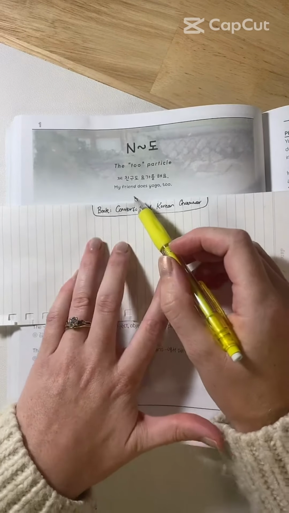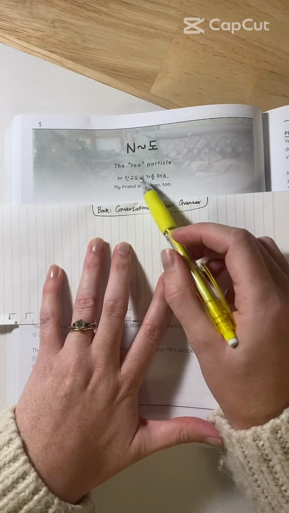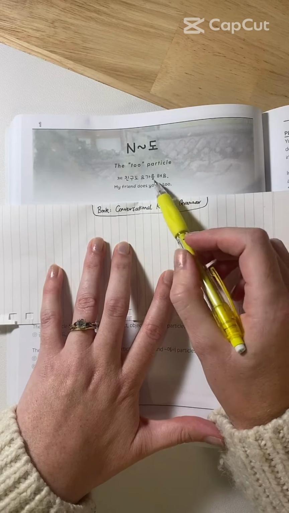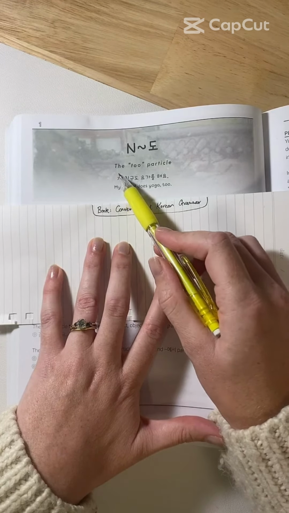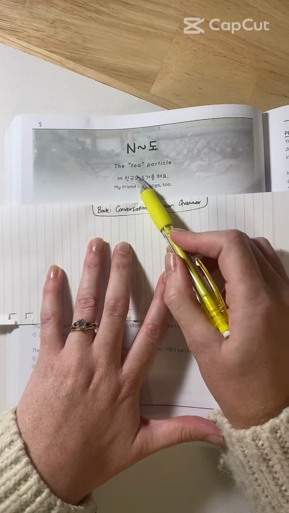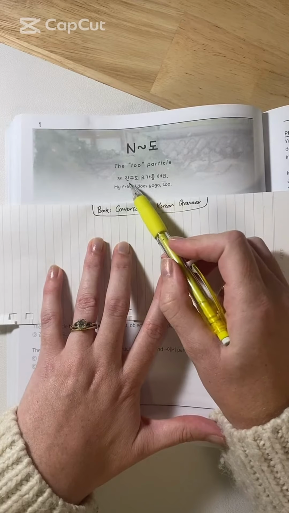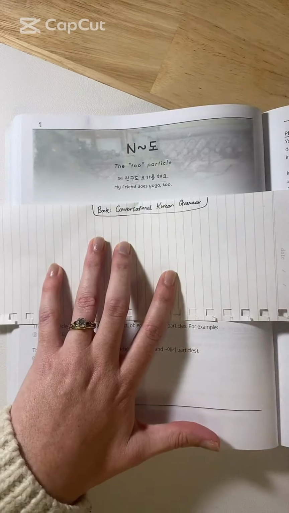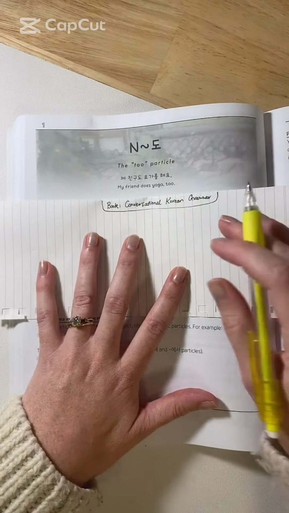So for example, the example sentence is 제 친구도 요가를 해요. 요가 is yoga in Korean. And so you're saying 친구 is friend. 제 is my. So my friend also does yoga. And the 도 particle is attached to 친구 to show that your friend does yoga as well. This is what the 도 particle does.